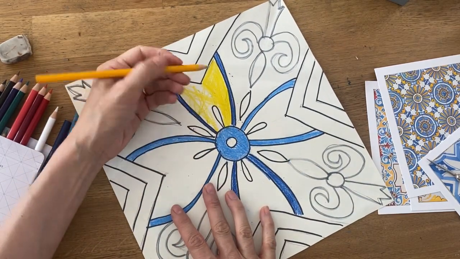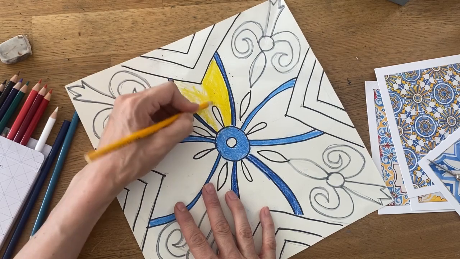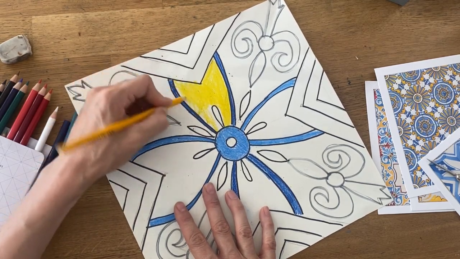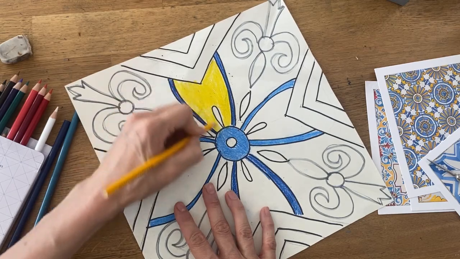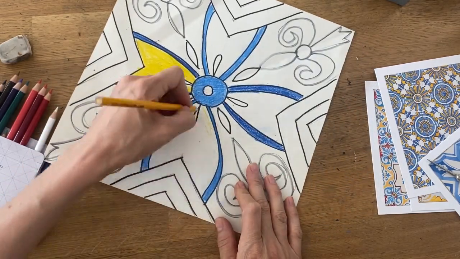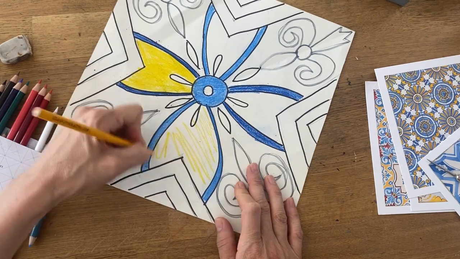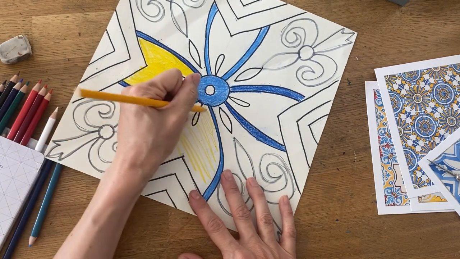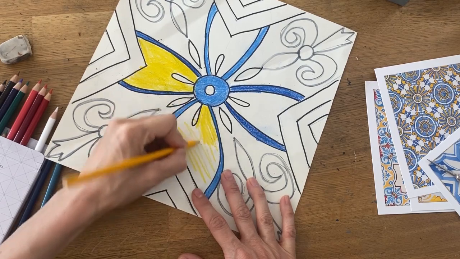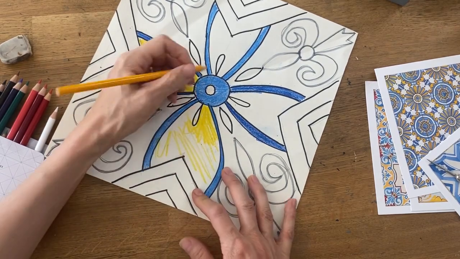But if I stay really close to my past mark, then I'm able to really fill in that space. When I see kids using colored pencil for the first time, I see that mistake made, that they might just go like that and think that they're finished. Well, that doesn't work, right? Let's get some really bold color inside of our forms and our shapes.